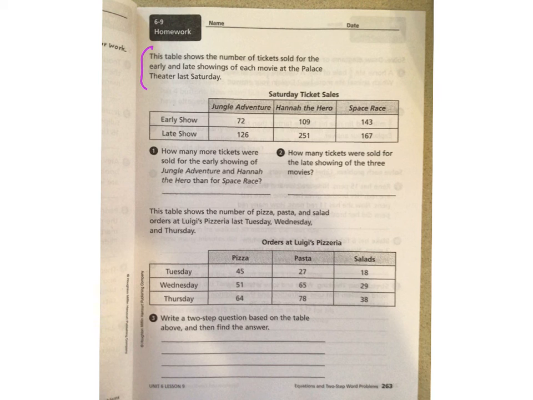Okay, so I can see over here I've got the early show and the late show, and it looks like they have three different movies, right? They have The Jungle Adventure, Hannah the Hero, and Space Race. And then I can look at these little squares, these are called cells, and I can see how many people went to that movie at that time.